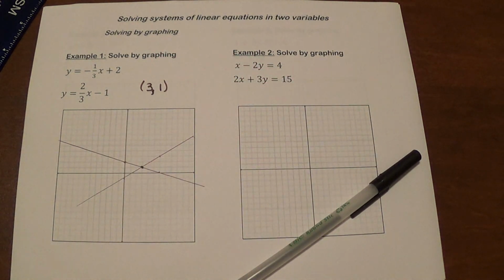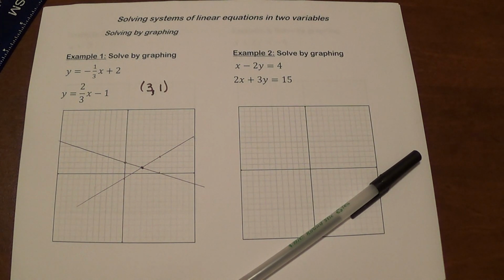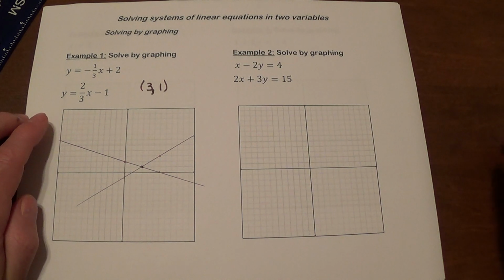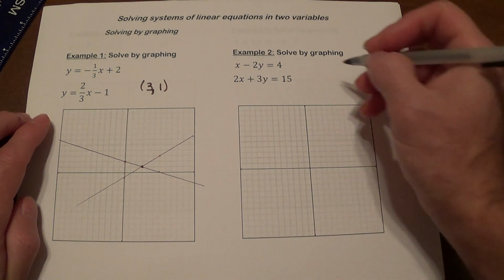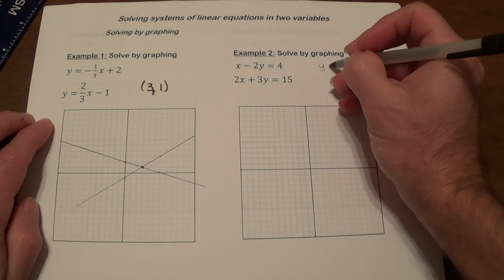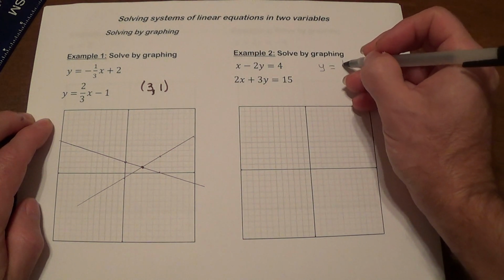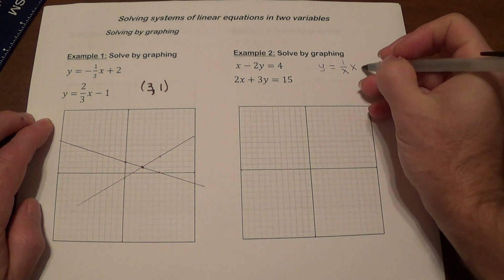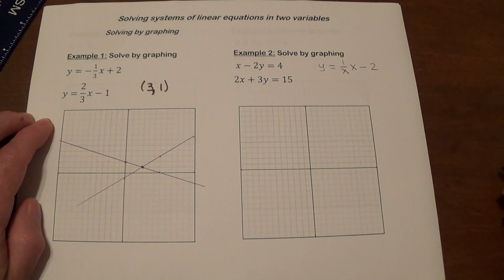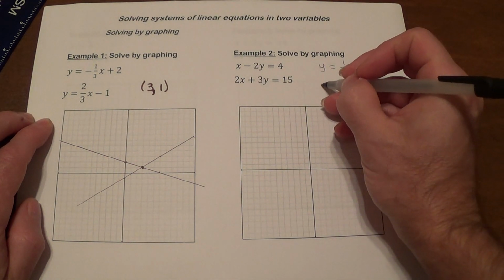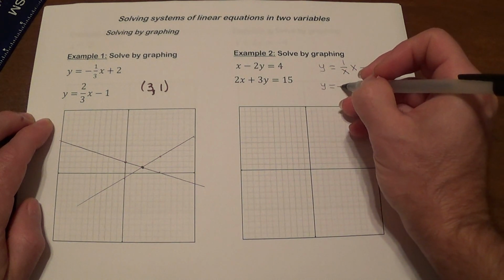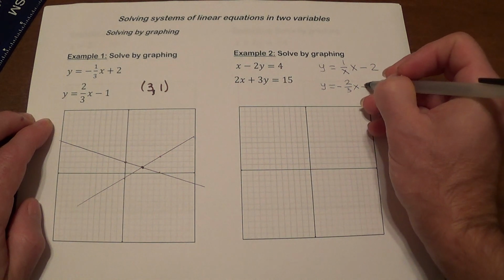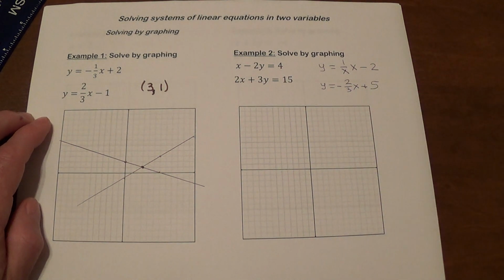Okay. Now the next one presents a slight challenge because if you want to graph it, you need to solve this for y to make it easier. So the first equation is going to be y equals 1/2 x minus 2. The second equation is going to be y equals negative 2/3 x plus 5.